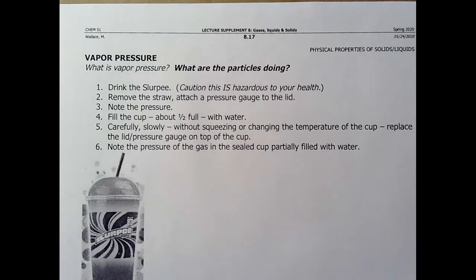Welcome back, everybody. So this is the third section of Chapter 8. Section 1 of Chapter 8, we looked at gases. The second section, we looked at intermolecular forces. The third idea here in Chapter 8 is physical properties, basically physical properties of solids and liquids.